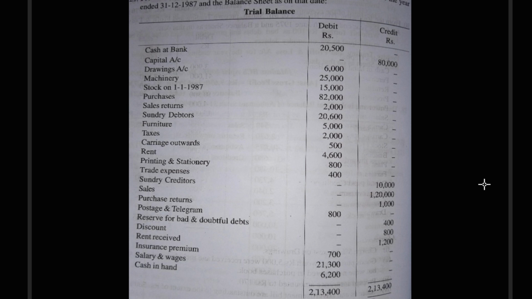Sundry debtors will be shown on the asset side of the balance sheet. Furniture is an asset. It will go to the balance sheet. Taxes is an expense. It will be shown in the profit and loss account. Carriage outwards. Again, it's an expense which will be shown in the profit and loss account. Rent, debit balance, which means we are to pay rent. So, it will be shown on the expenses side, profit and loss account.